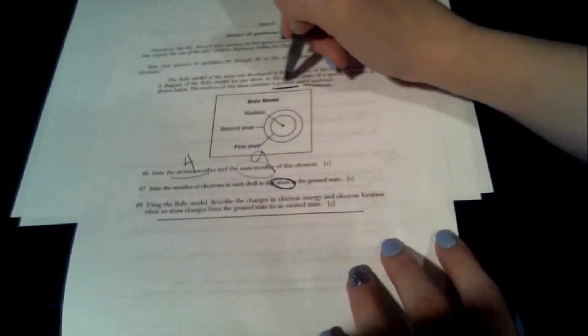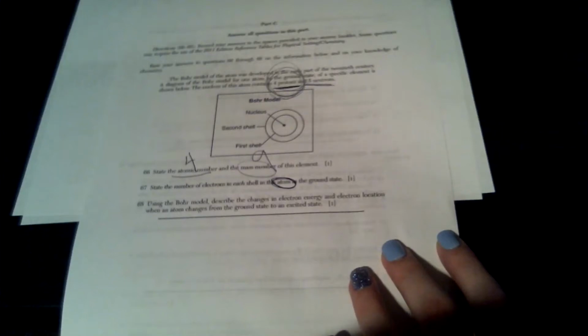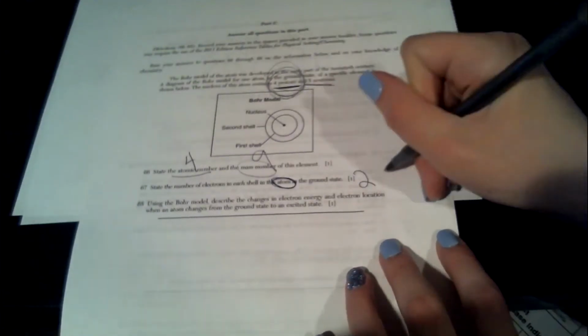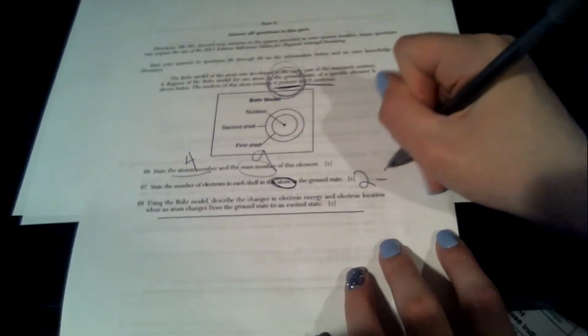I promise. Number 67 says state the number of electrons in each shell of this atom in the ground state. So we know it's an atom, meaning we have to have 4 electrons. If we have 4 protons, we have to have 4 electrons in order for this to be called an atom. So we would have 2 electrons in the first shell and 2 electrons in the second shell. Nice job.